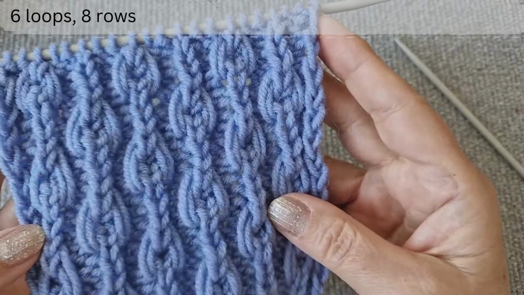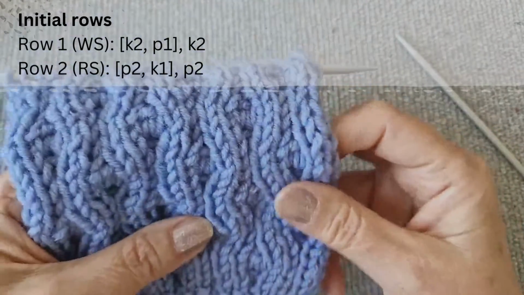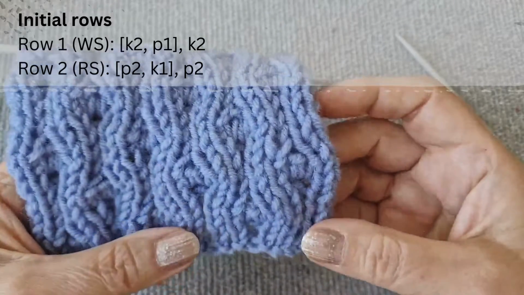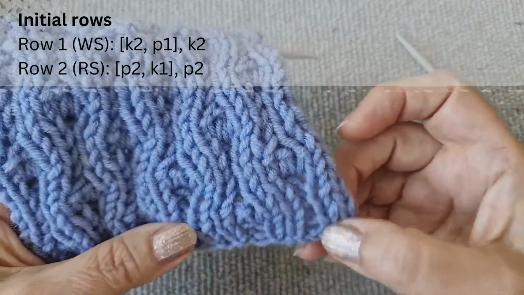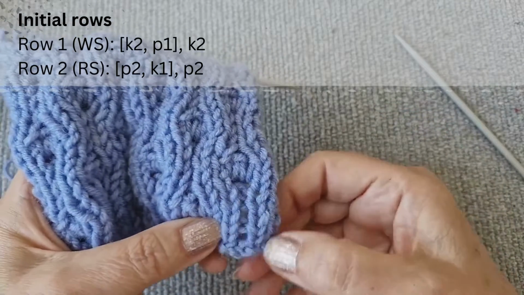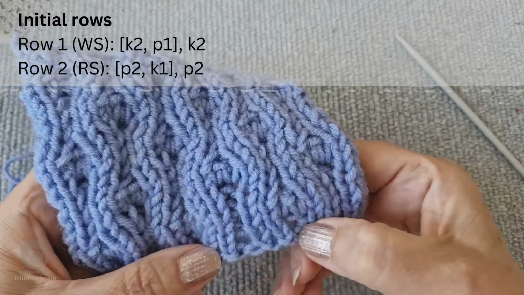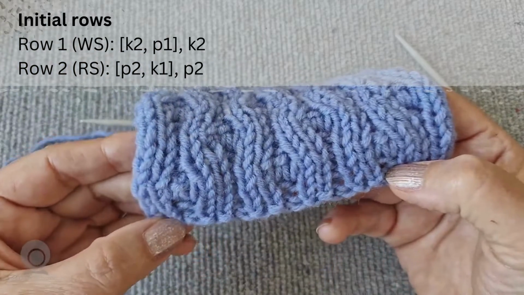Start by knitting 2 initial rows. On the first initial row, we are on the wrong side. The repeating pattern for this row is knit 2, purl 1, knit 2, purl 1. End the row by knitting 2 symmetry loops.